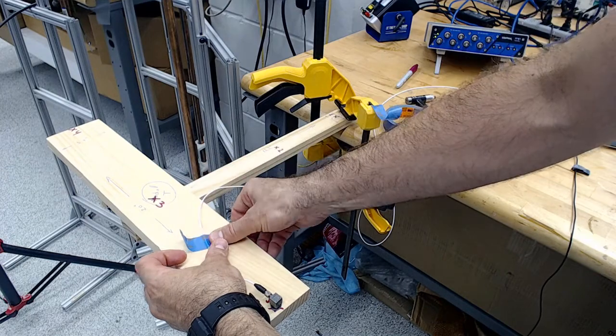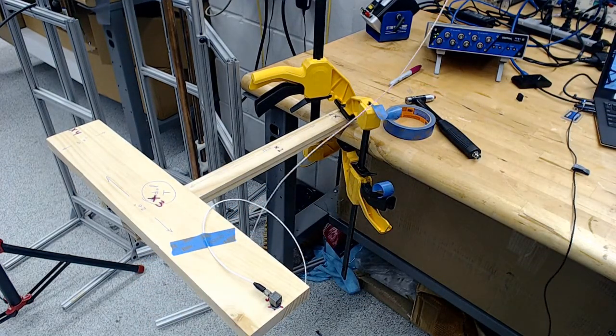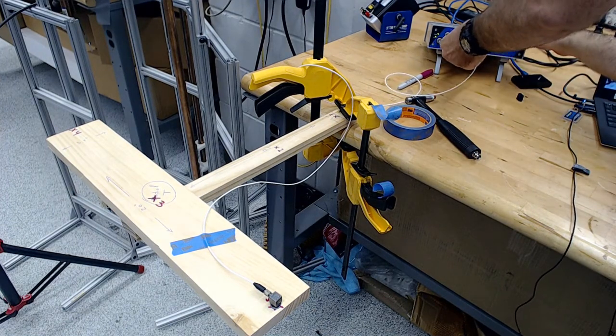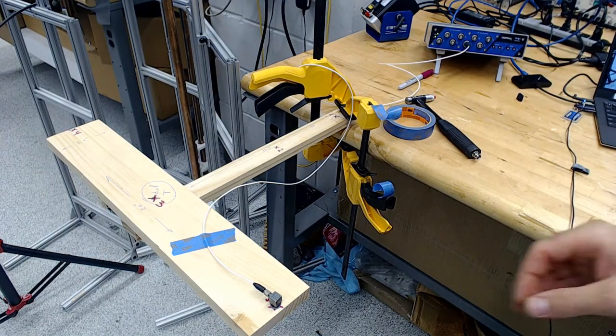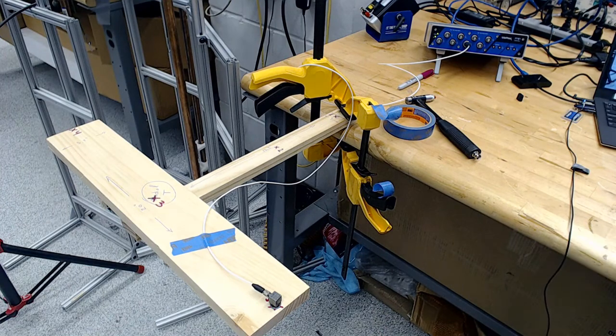Secure the wire. And this one we are plugging into channel number 5. You will see later why this is the case. Make sure that it's attached firmly to the structure.